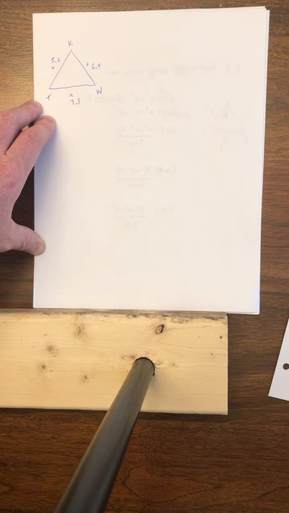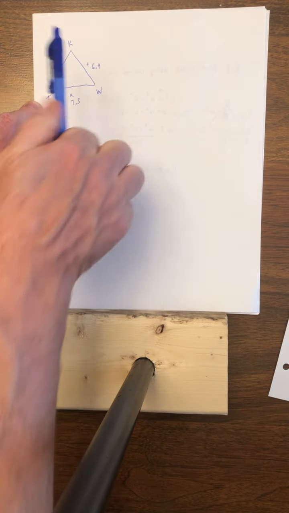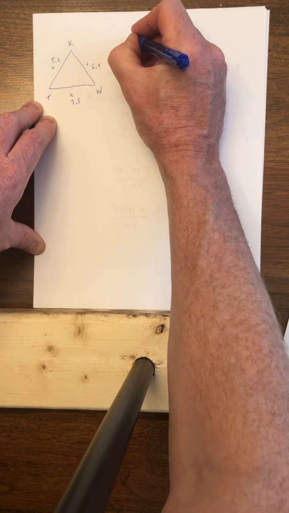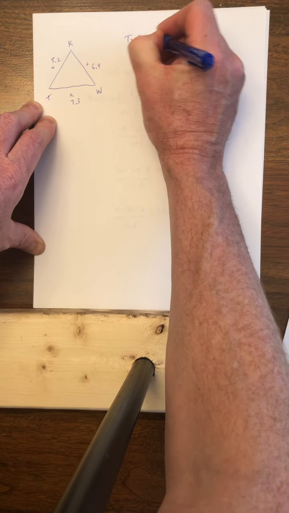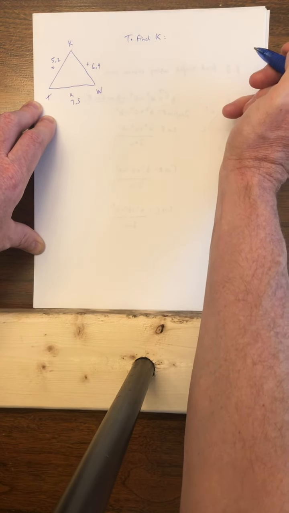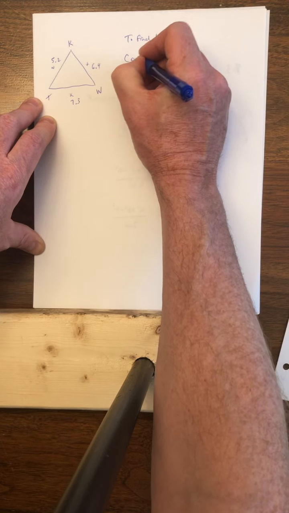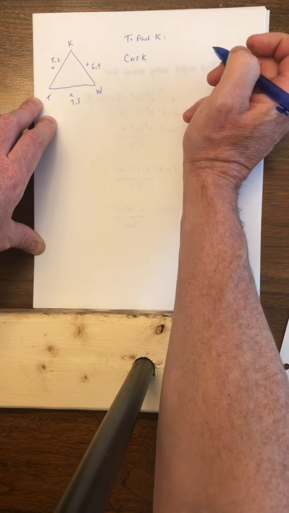We're going to use our rearranged cosine law to find our three angles. So let's start by finding angle K. I'm going to use our rearranged formula, and so cosine K is what we want to find.